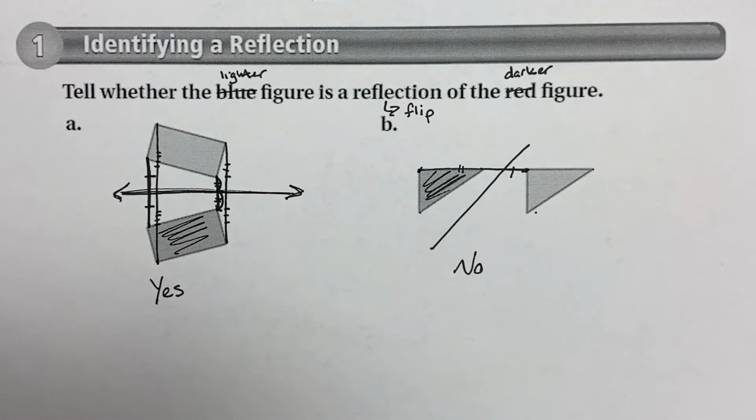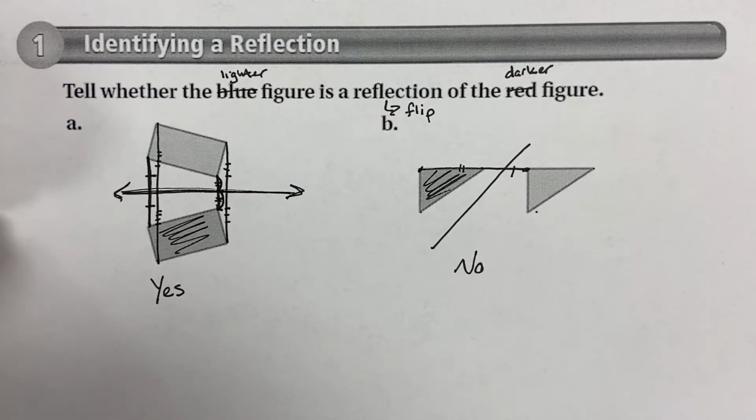It just depends on how you want to look at it, because if one's an image of the other, then the other is the image of the first. I know, confusing, Mr. Spieth.